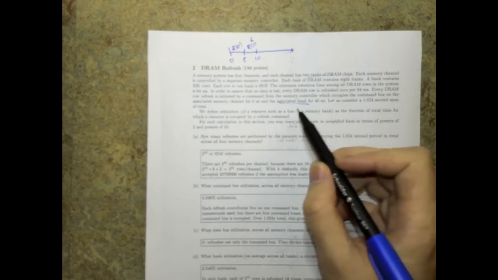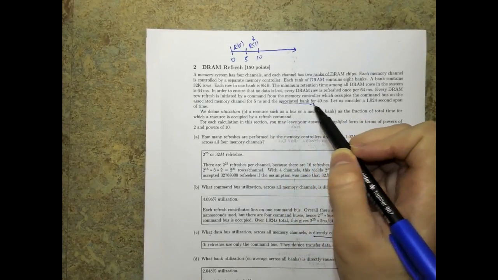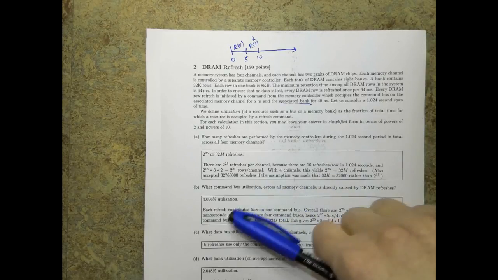But if you issue per-bank refresh, which is available with DDR4, I guess it's not available in DDR3, then you can access other banks. So here in the question, it clearly says the associated memory channel for 5 milliseconds and the associated bank, right? So this means this is a bank-level refresh command.